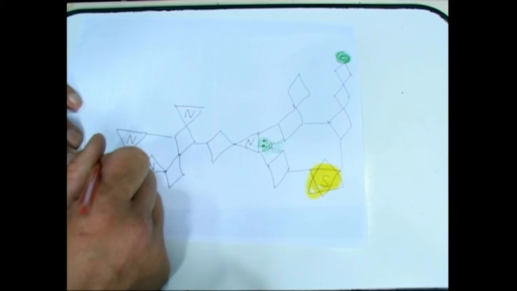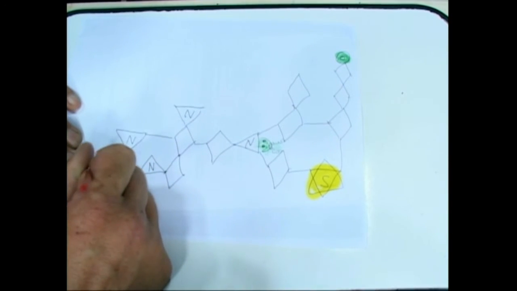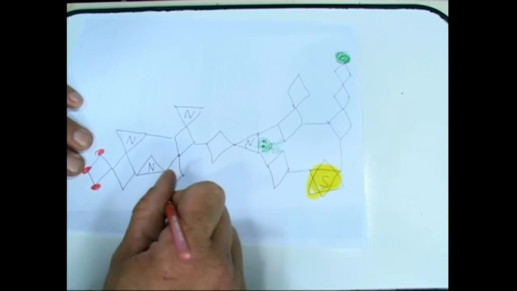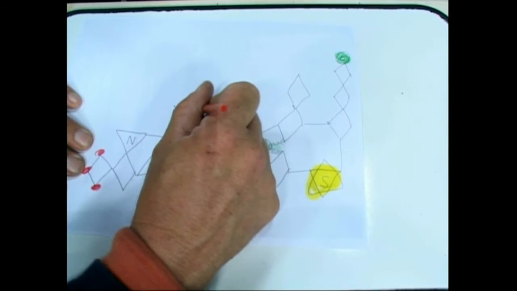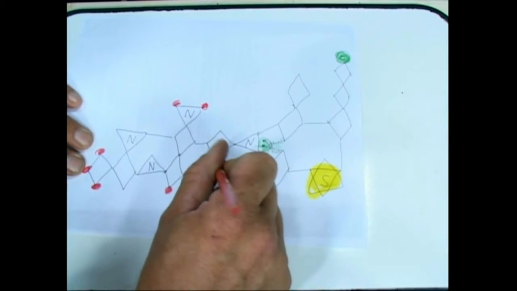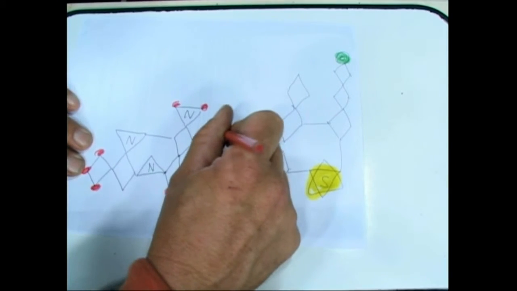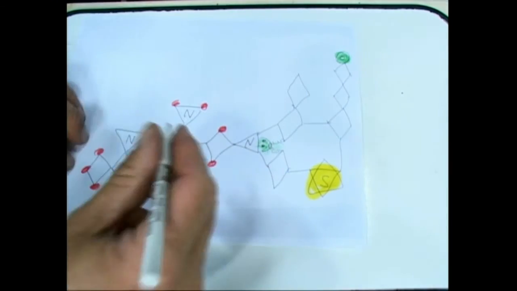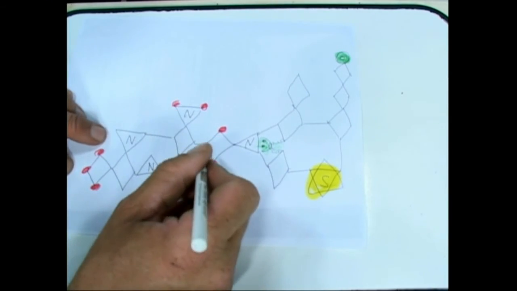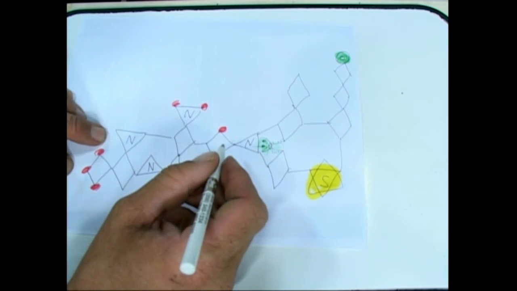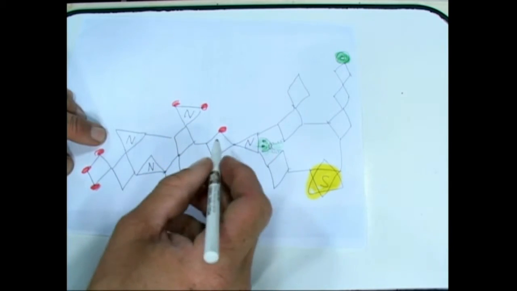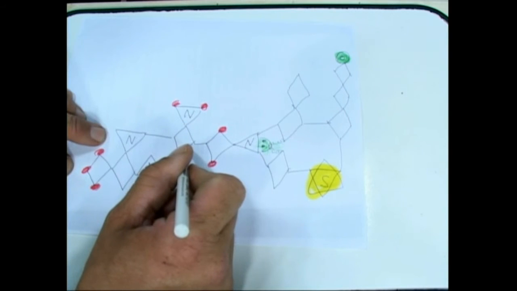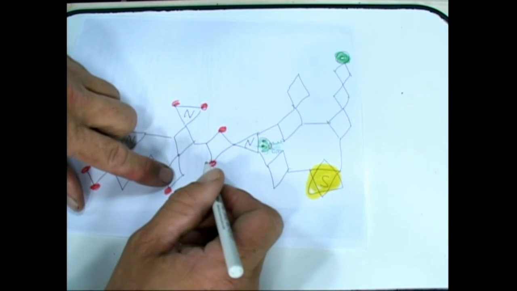Methyls are always easy. 1, 2, 3. Got 1 there. 2 there. We got 2 there. Some double bonds in here. What's this going? Oh, there was an extra one in the ring here.